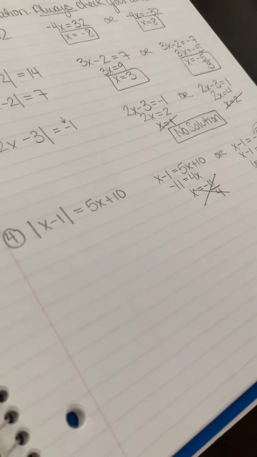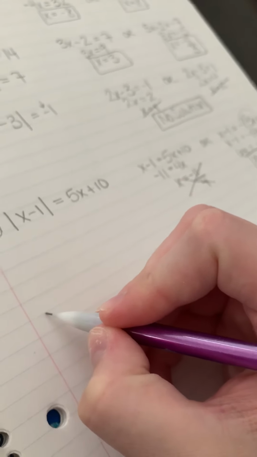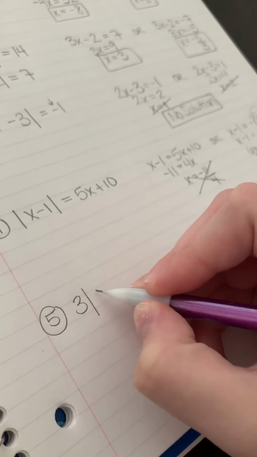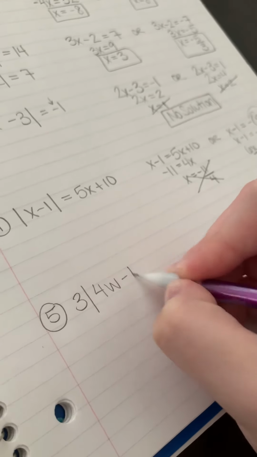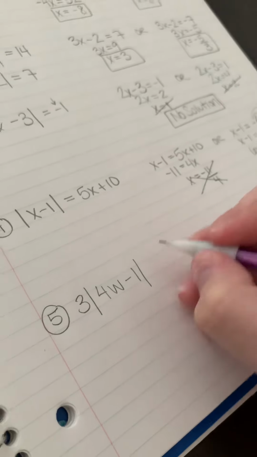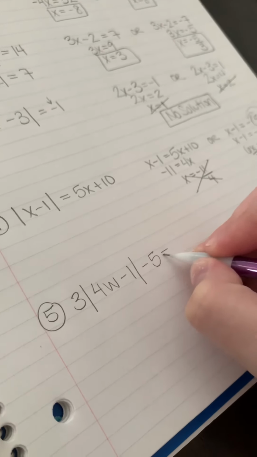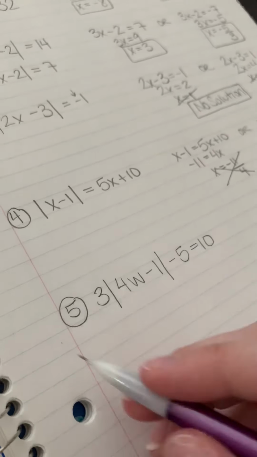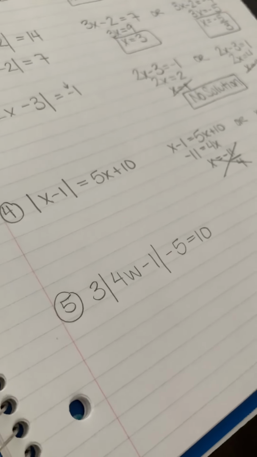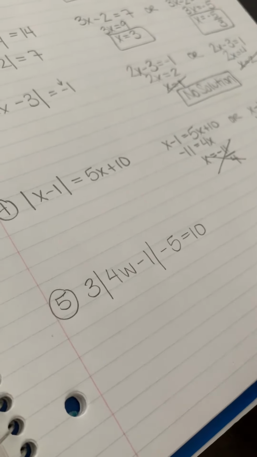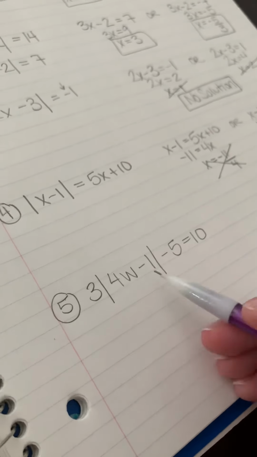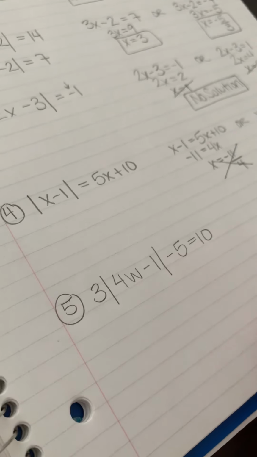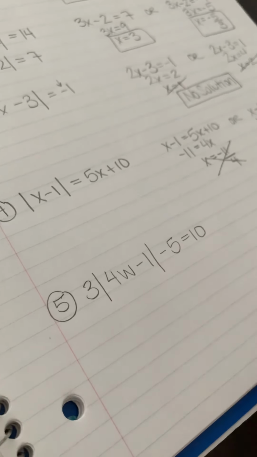Okay, and let's try number 5. 3 times the absolute value of 4w minus 1, absolute value, minus 5 equals 10. Now, just like I said before, you can't separate this into two problems until it's isolated. So the first thing we gotta do is just like as if this was just a variable itself, like it said 3x minus 5 equals 10. We wanna isolate the absolute value.